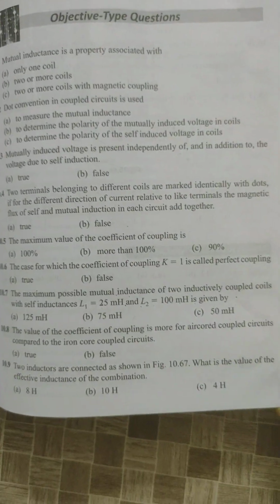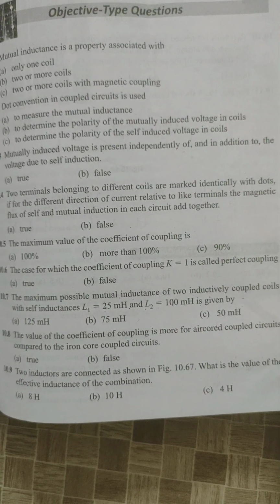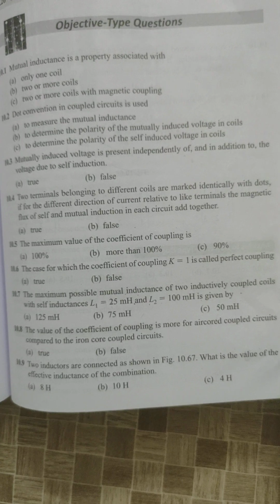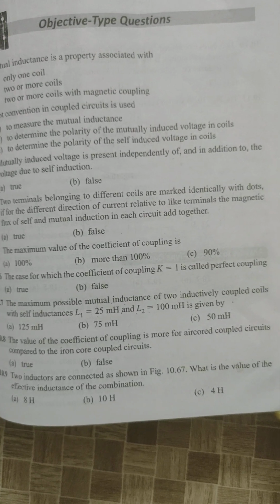Next, the value of the coefficient of coupling is more for air core coupled circuits compared to iron core coupled circuits.